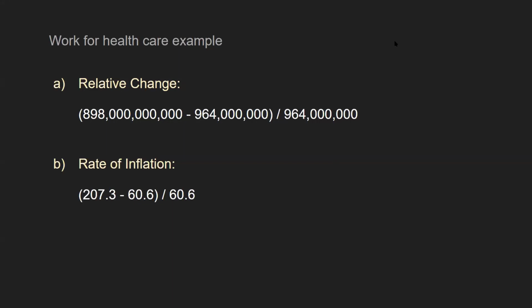The answer to this is what we just threw in the chat. I had that anonymous, but you did a terrific job. 93,053.53%. So 53 hundredths there. 93,053 and 53 hundredths percent. That's the relative change in healthcare.